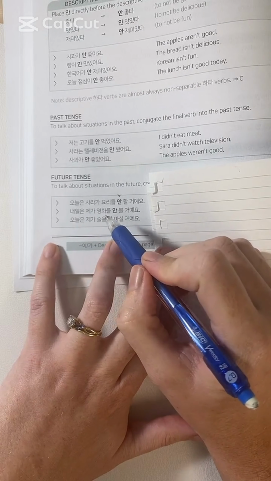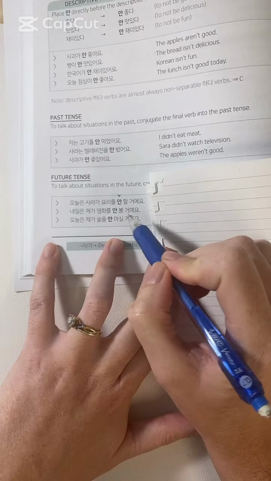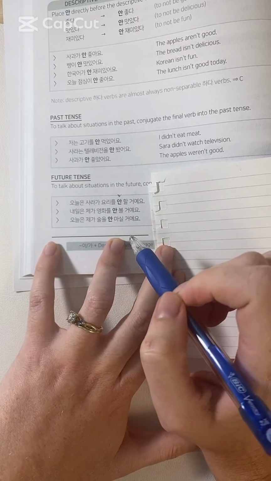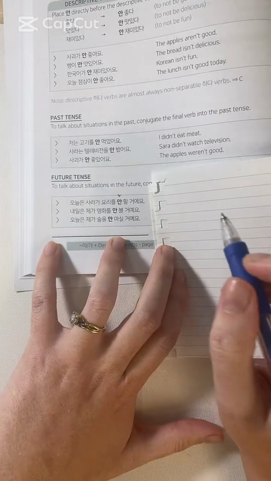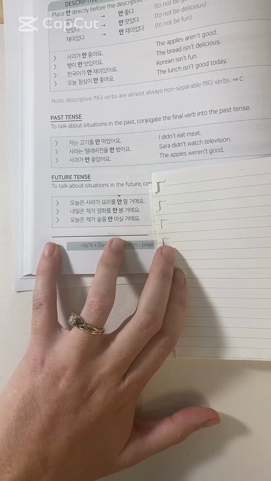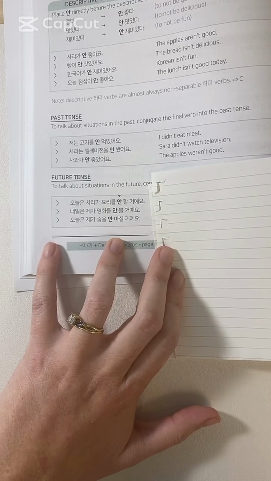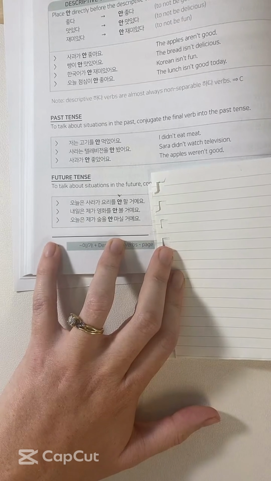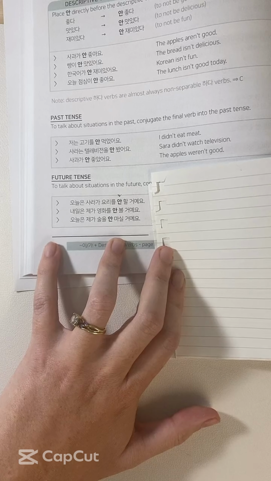내일은 제가 영화를 안 볼 거예요. What does this sentence mean in English? How do we know if it's separable? That is a very good question. And unfortunately, there's not any specific rule you can learn. There are some guidelines, but on the surface, they look exactly the same.